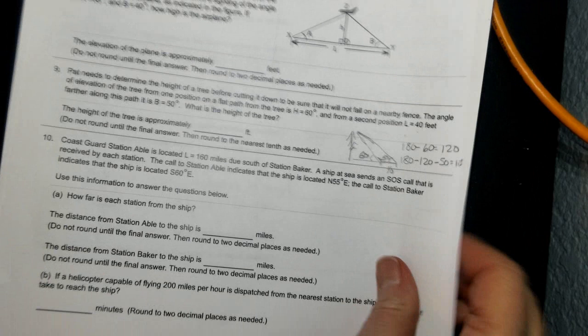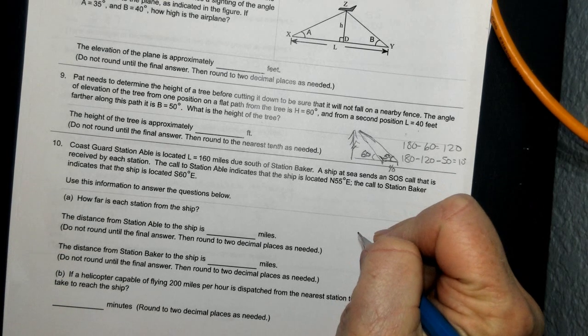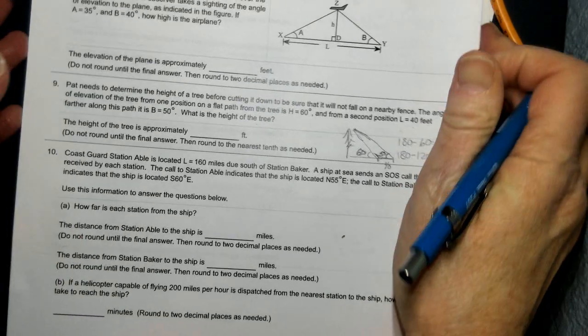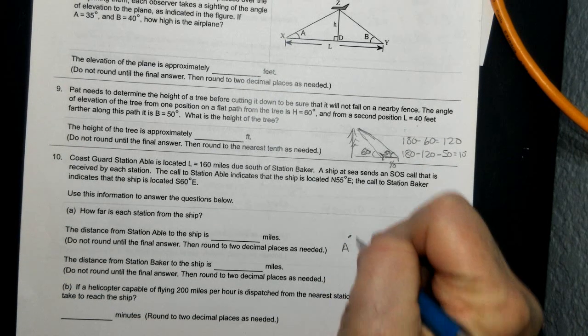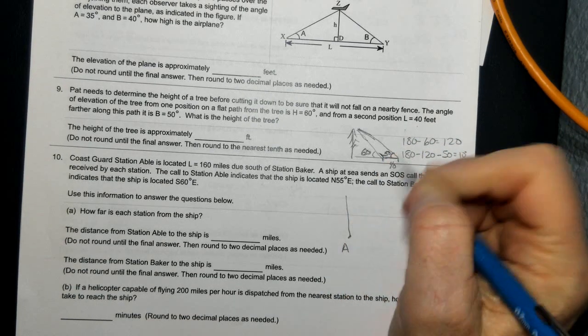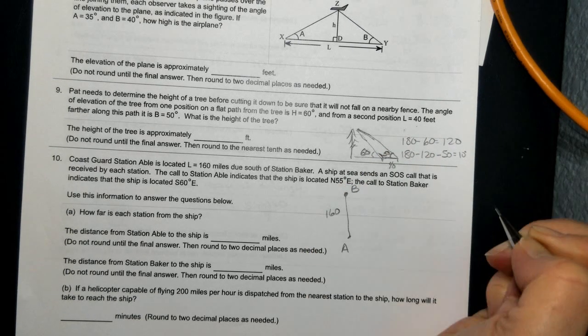All right, I think we have enough space here. We have a Coast Guard Station Able. Let's draw the picture. So Able is, let's put Able right here, I'll call it A. And then B is north of it, 160 miles.